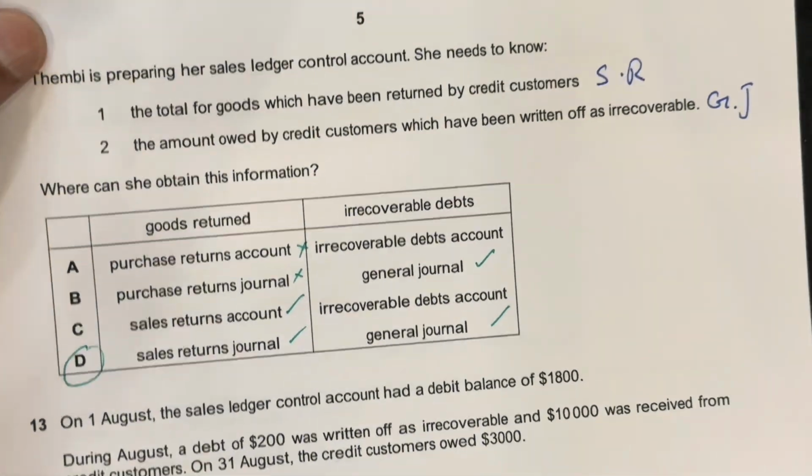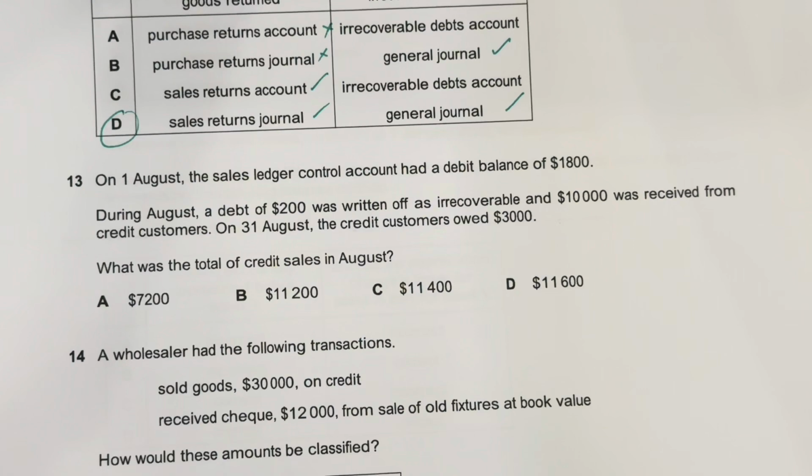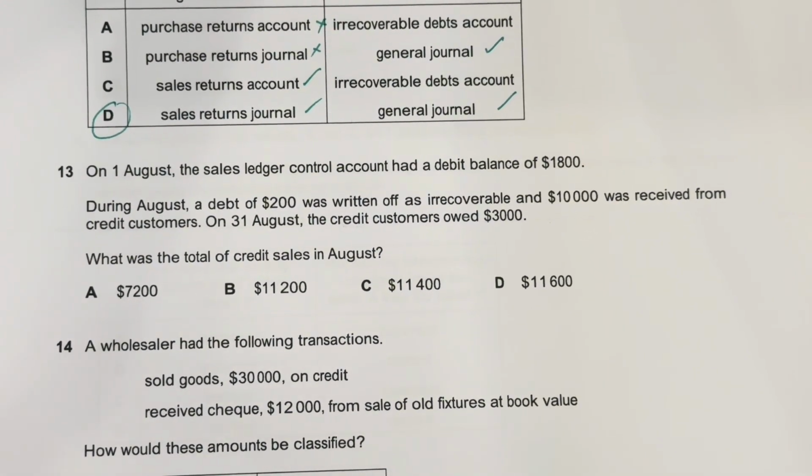Now we will move to question number 13. On 1st August, the sales ledger control account had a debit balance of 1,800. During August, a debt of 200 was written off as irrecoverable and 10,000 was received from credit customers. On 31 August, the credit customers owed 3,000. What was the total credit sales in August? This is a very interesting question. It also helps you to build yourself for the paper 2 question as well.